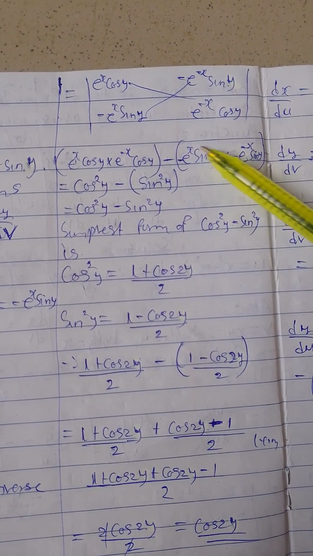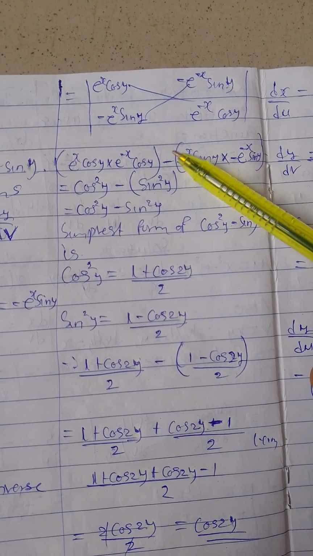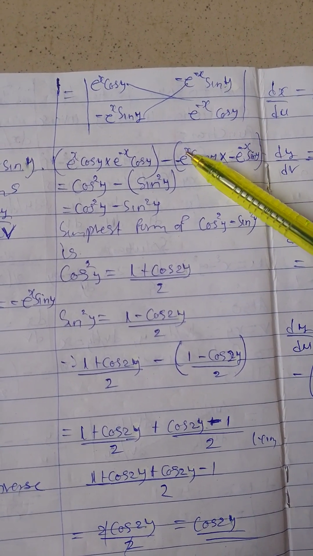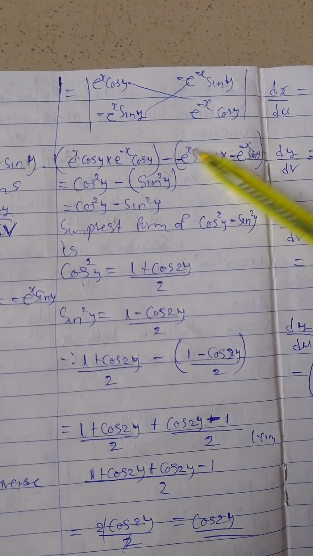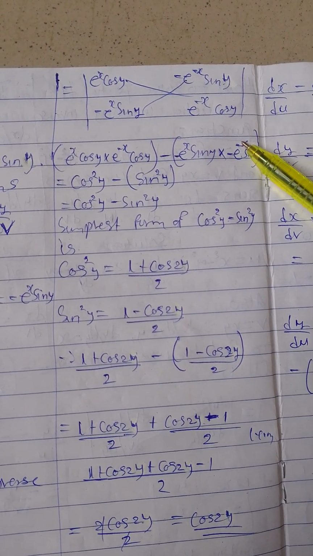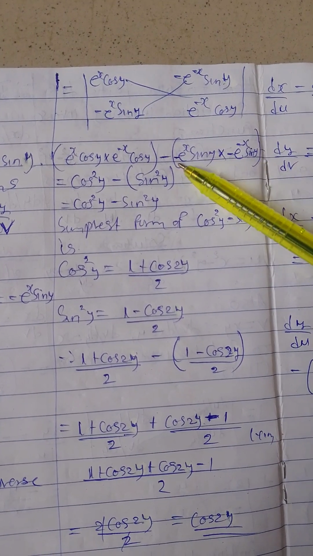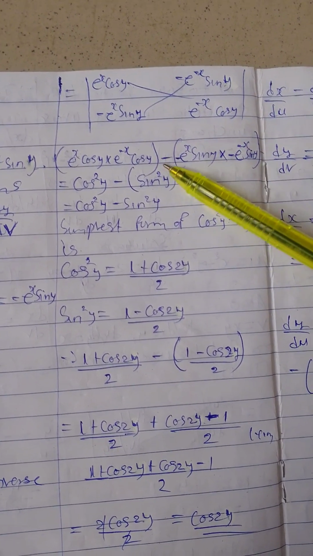I have e raised by s, here e raised by minus s, so here is 1, here is minus 1. Now by using your laws of indices, which is that times is changed to plus, so that becomes 1 minus 1, which is the same thing as 0. So e raised by 0 is the same thing as 1. So that is this.